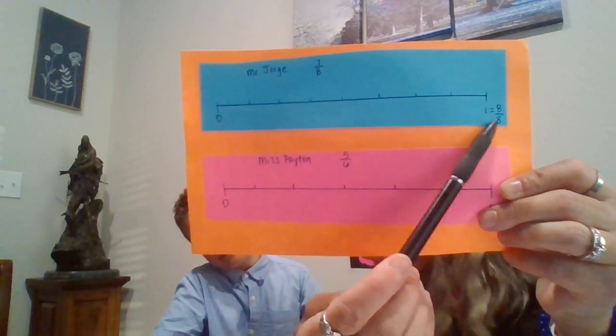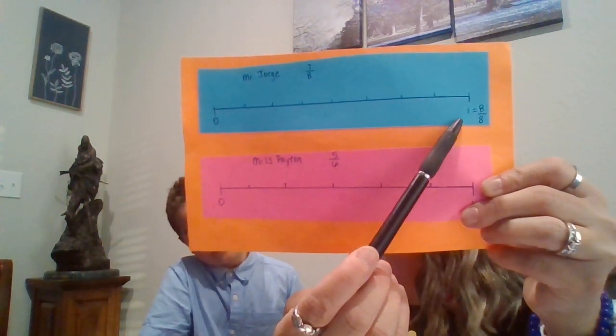So this whole would be equal to 8/8, right? So with 8 wholes, are we looking at Mr. George's class or Miss Peyton's class? Mr. George's class. That's right. Now, on this number line, find 7/8. I'm going to do it on my number line too, and let's see if we match. 6, 7.